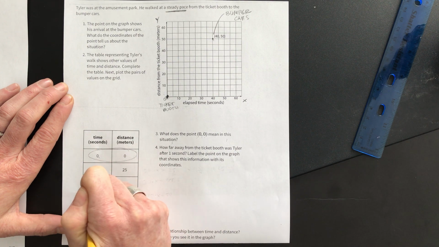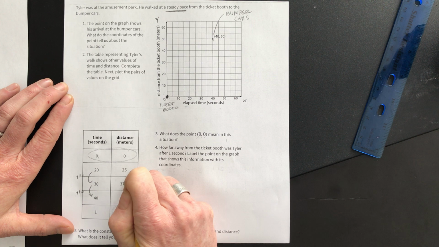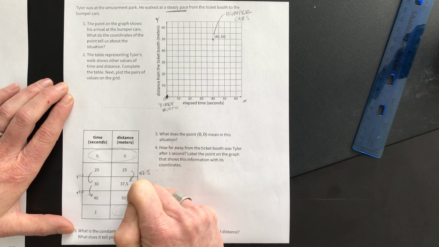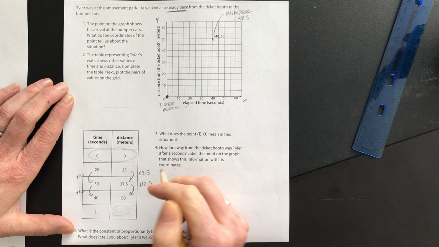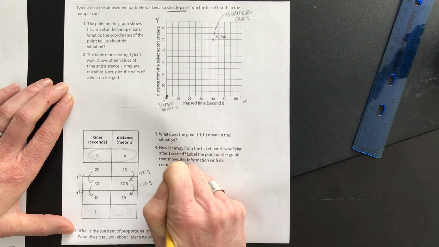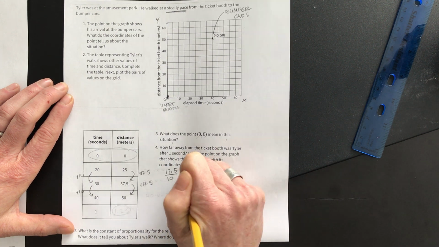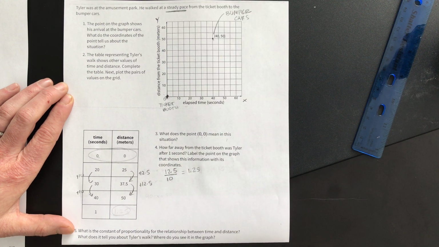So every time I go down, I'm adding 10, I'm adding 10. And if I look over here, I'm adding 12.5, I'm adding 12.5. And so I could write that as a ratio, right? My change in my y over my change in my x, and that would get me down to a simplified ratio there of 1.25.